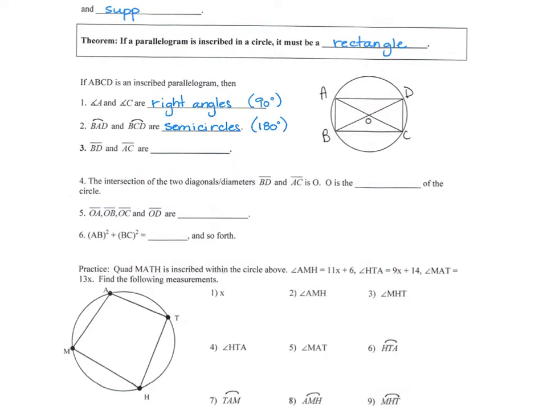which means segment BD and segment AC are diameters. And if they're both diameters, then they must be congruent. And if the intersection of the two diagonals or diameters, segment BD and segment AC, is O, then O must be the center of the circle. And if O is the center of the circle, then segment OA, segment OB, segment OC, and segment OD are all radii of the circle.